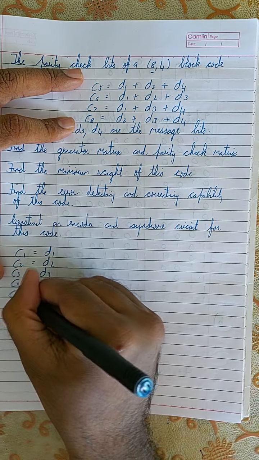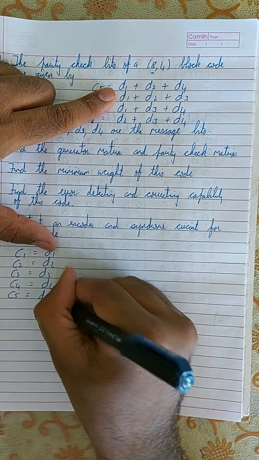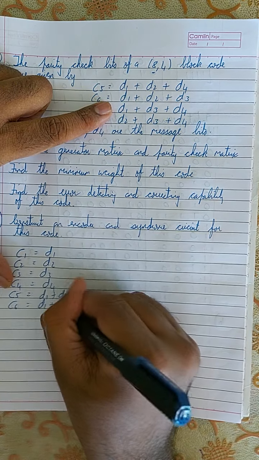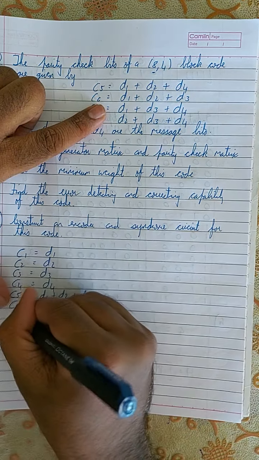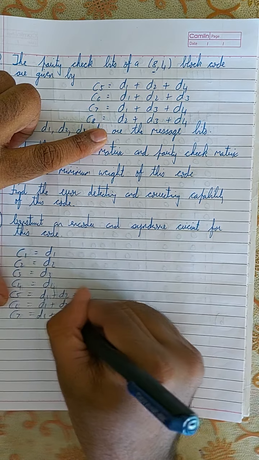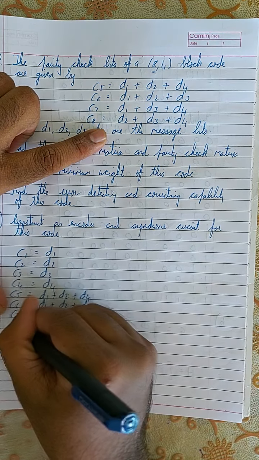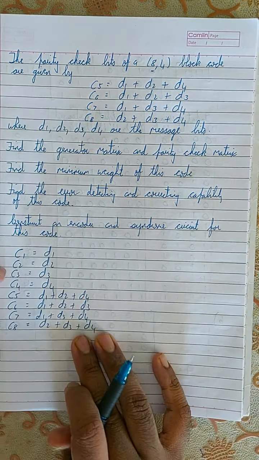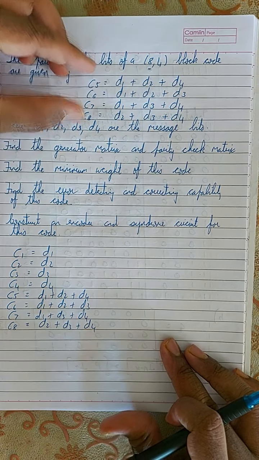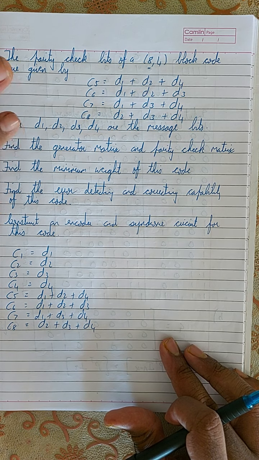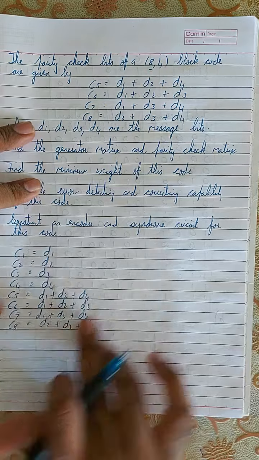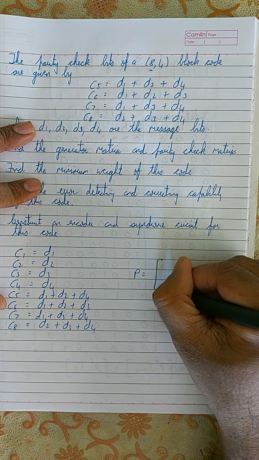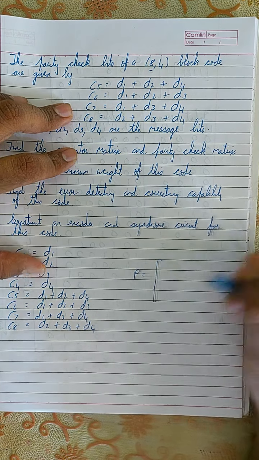C5 is given in the question as D1 + D2 + D4. C6 is D1 + D2 + D3. C7 is D1 + D3 + D4, and C8 is D2 + D3 + D4. These are the bits. This question is a little bit tricky, not confusing, because what they did is basically give the equations of P. They have actually given the matrix P in this question. That's what you need to understand.